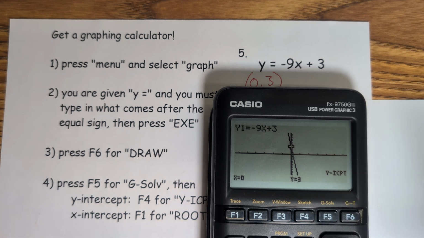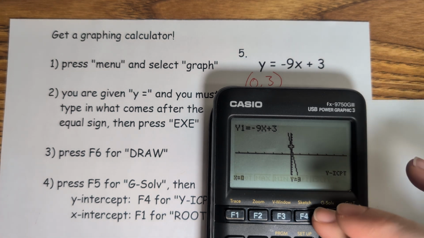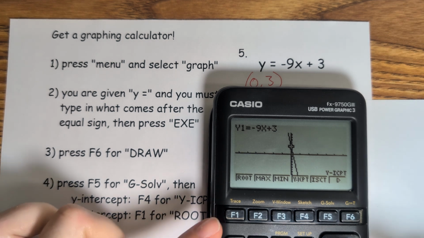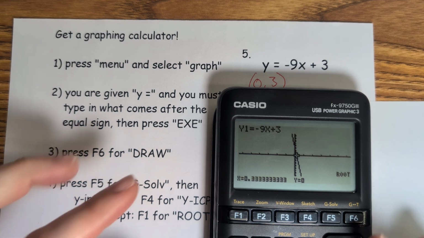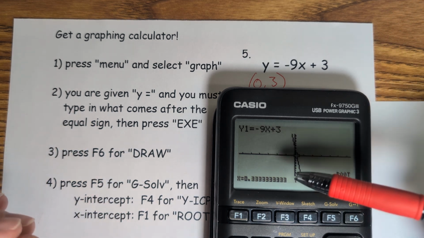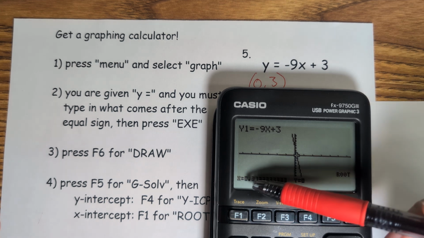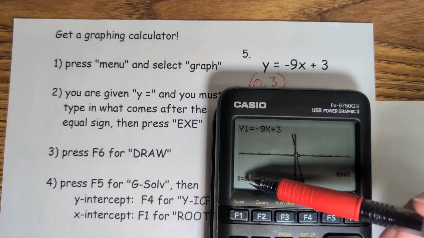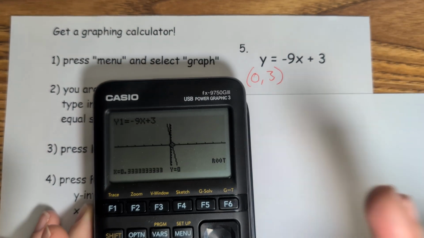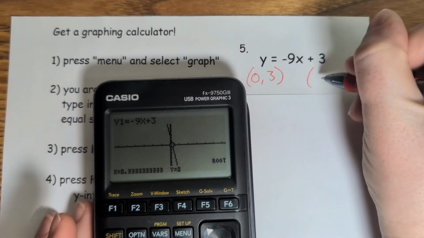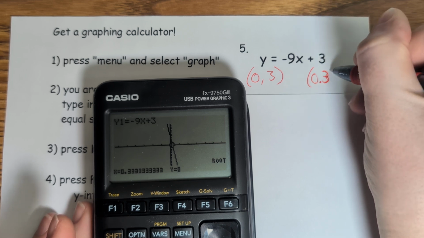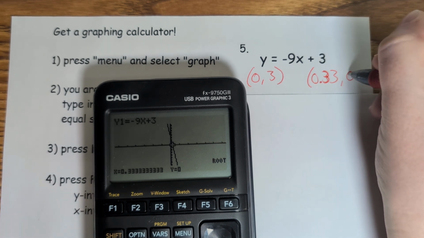Now for the x-intercept, I'll go back to F5 for G-Solve, but this time I'm going to press F1 for root, and it gives me the root, which is the same thing as the x-intercept in this case. See, this one is a decimal. X equals 0.33333, y equals 0. So for the x-intercept, I would put about 0.33, y is 0.